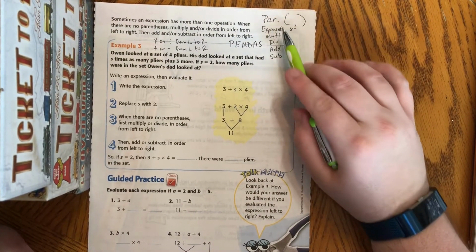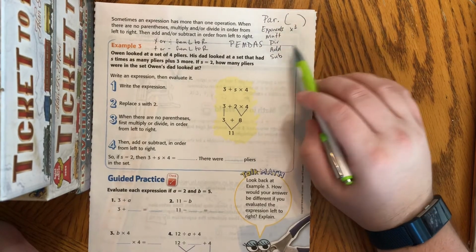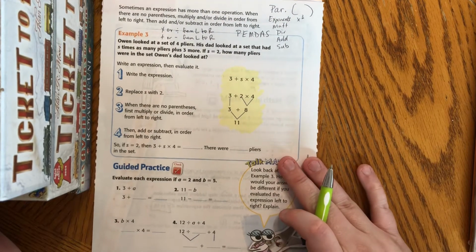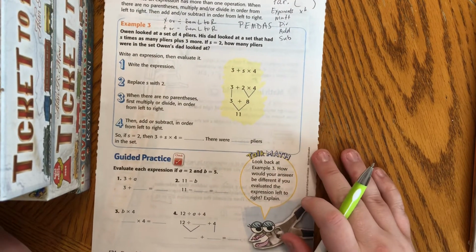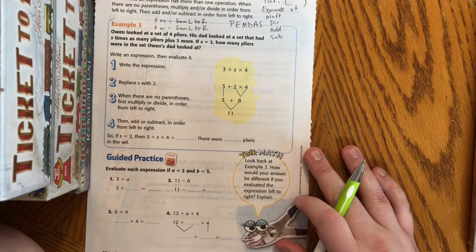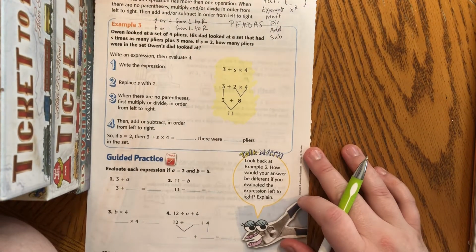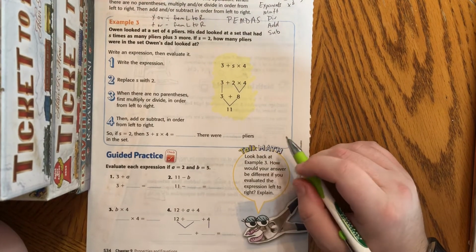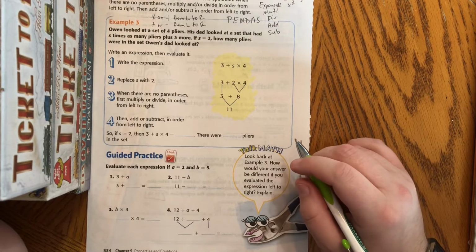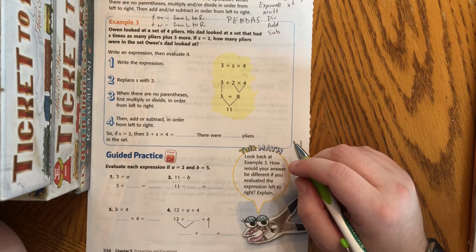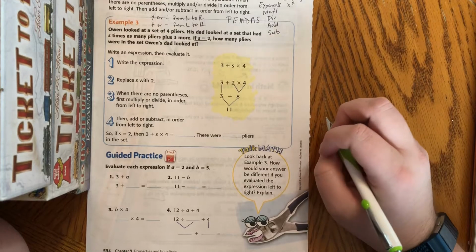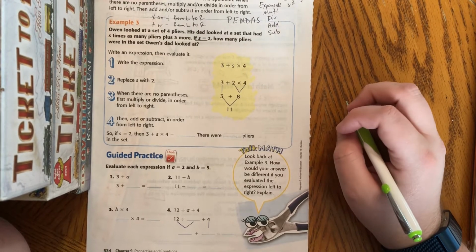If there's no parentheses, you multiply, divide, left to right, and then add, subtract, left to right. Okay? So let's look at this equation because it's going to help us understand what to do when there's no parentheses. Owen looked at a set of 4 pliers. His dad looked at a set that had S times as many pliers plus 3 more. If S equals 2, how many pliers were in the set Owen's dad looked at?